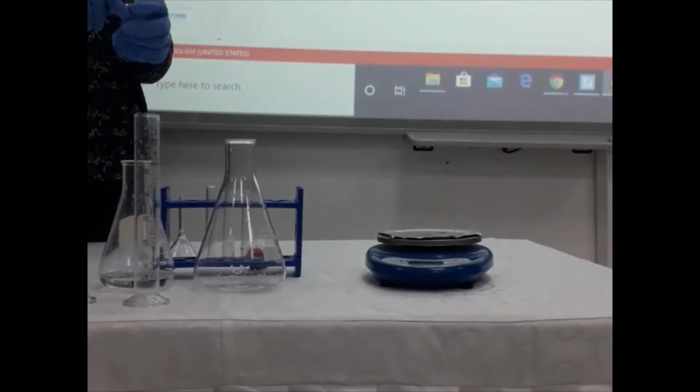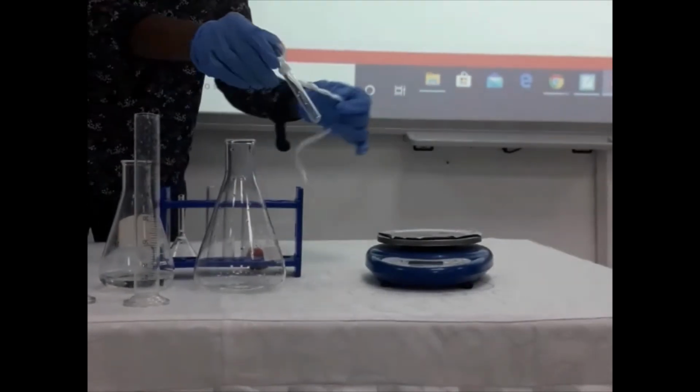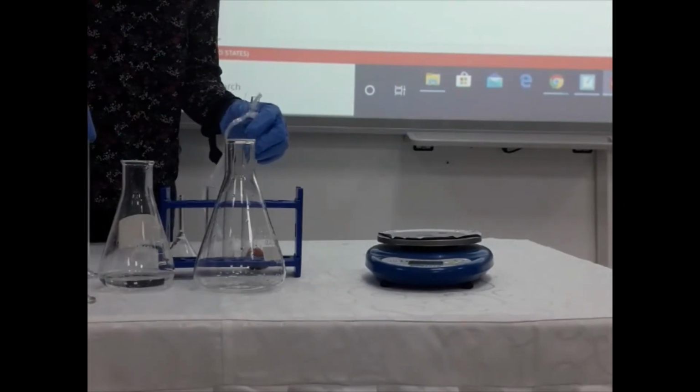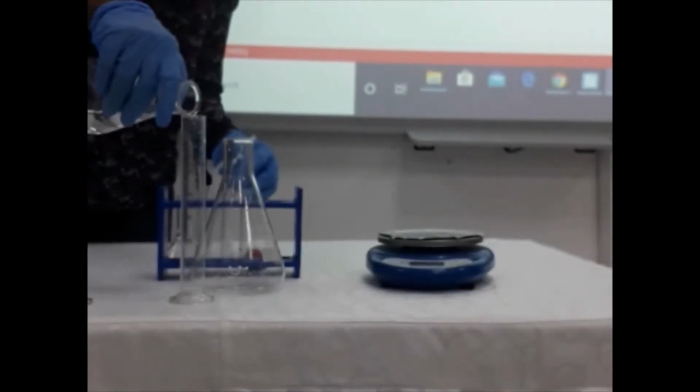The first thing to do is to tie a string to the tip of a test tube this way. Then we measure 5 ml of hydrochloric acid.